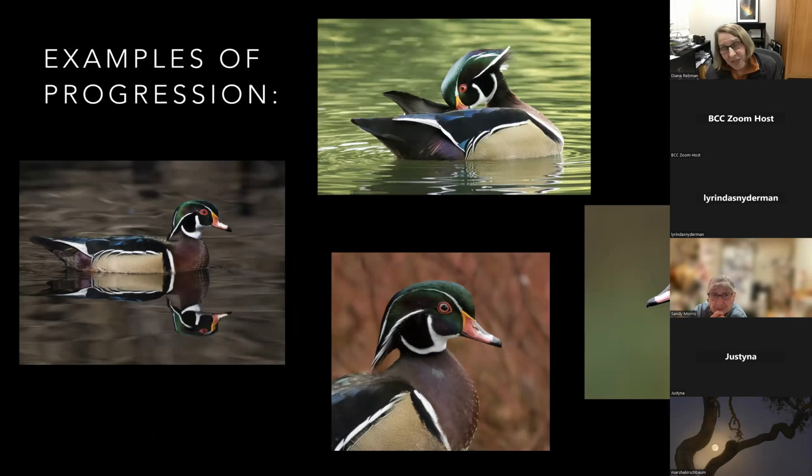Another progression, the upper wood duck, these are all basically taken in Portland. The upper wood duck, it's okay. But I think as you go kind of counterclockwise, the backgrounds get better, and it really makes a difference in how compelling the image is, how the bird really stands out. So these are all wood ducks, all males.